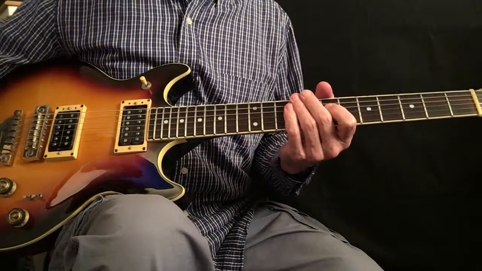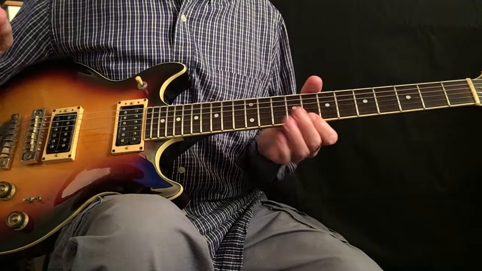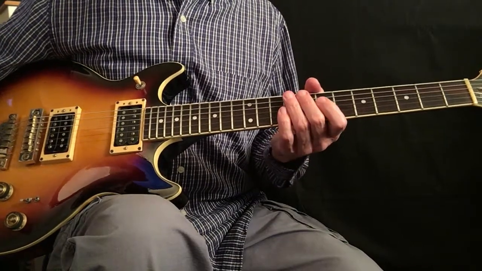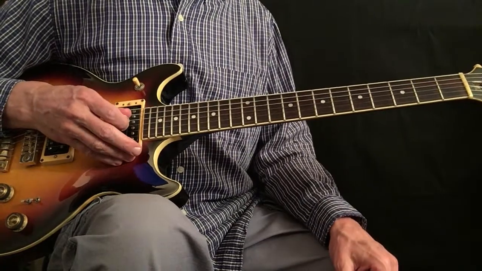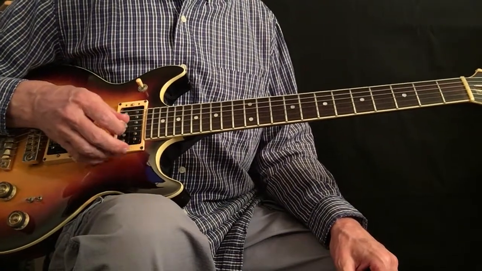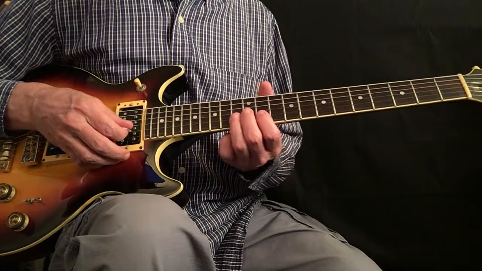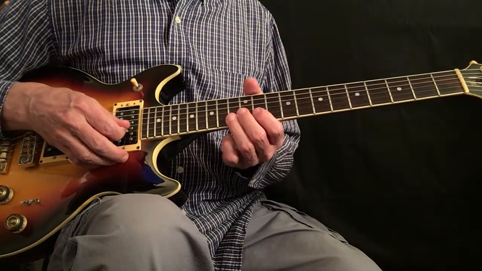Wait. Put it back again. I was just going back and forth between C and B minor pentatonic. C minor here.